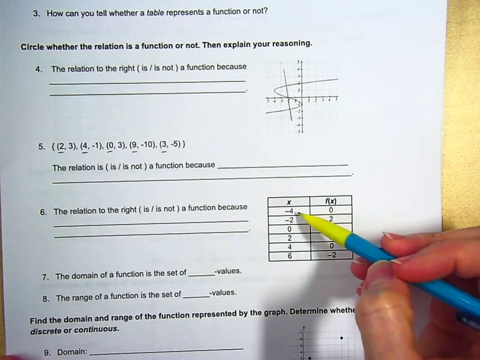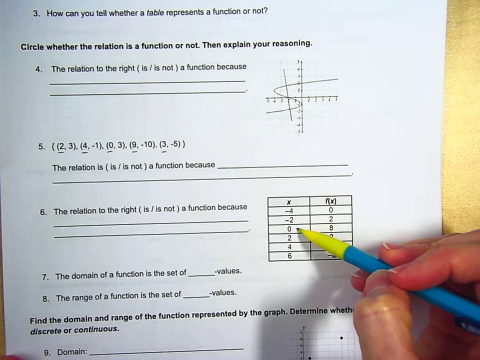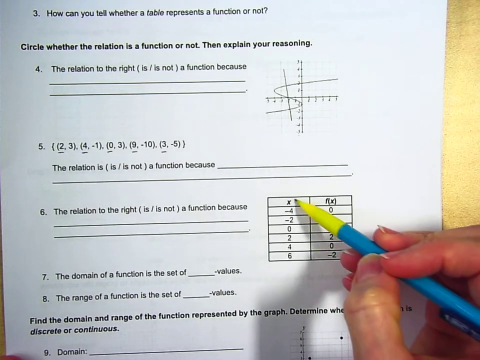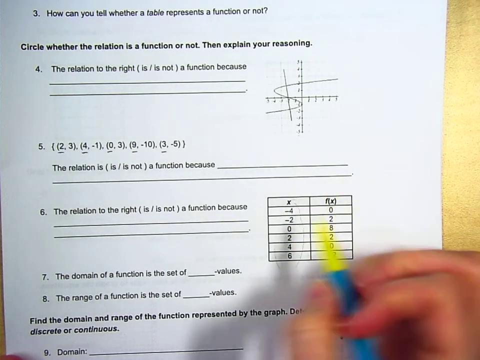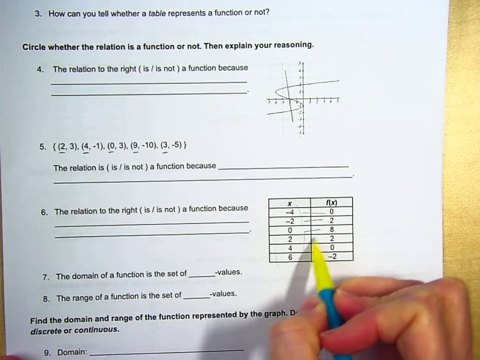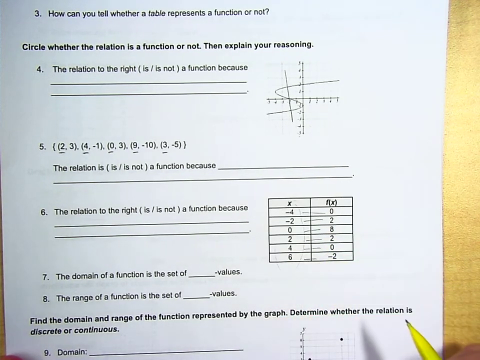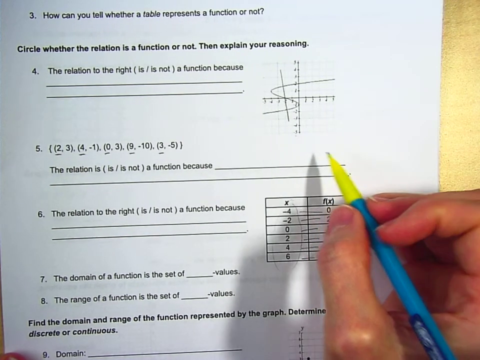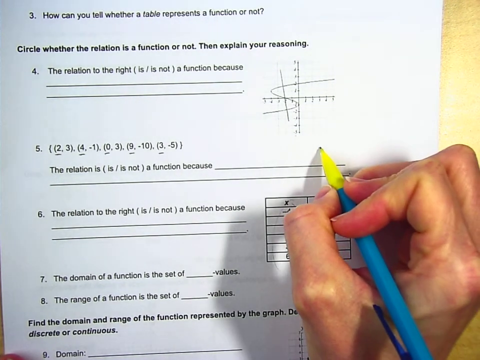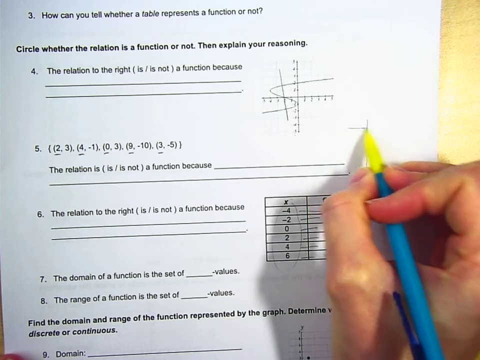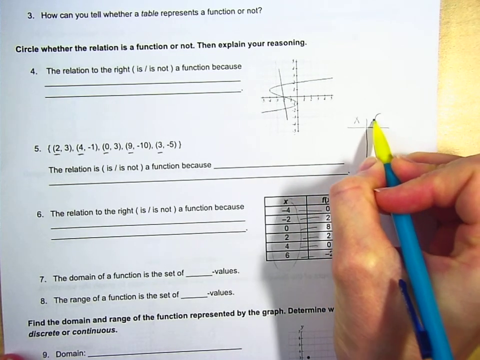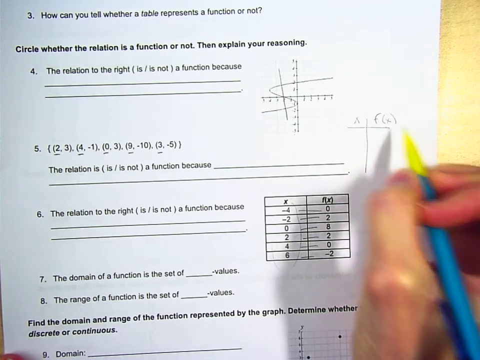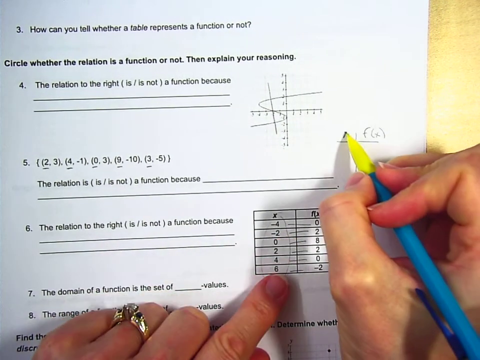And if you look at this one, -4, -2, 0, 2, 4, 6, these are all unique x's, so each x has only one y partner. That would be a function also. Something that would not be a function would be a table that looked like this. And remember, f of x is just another way of writing y.